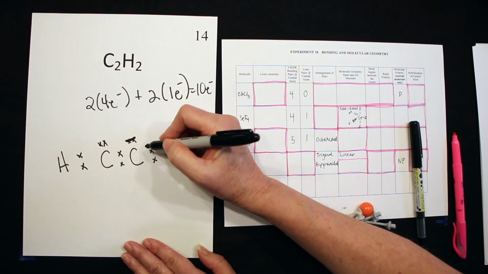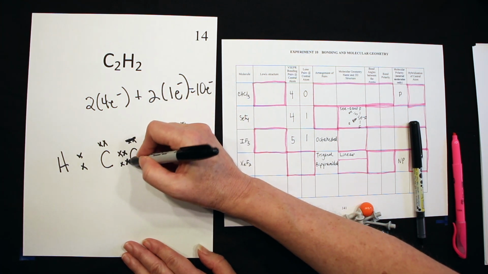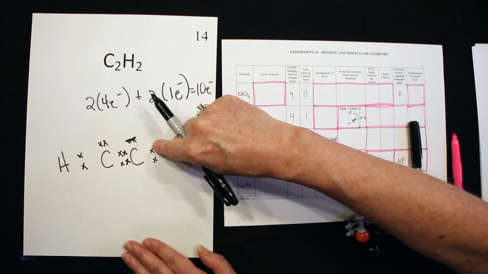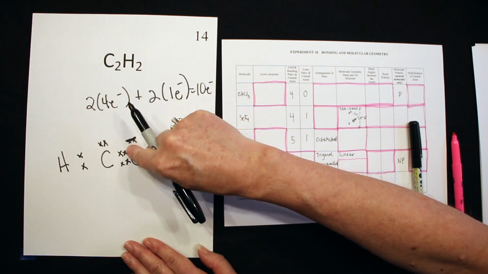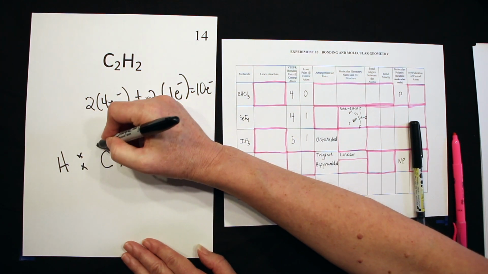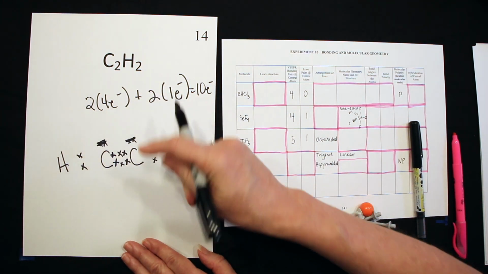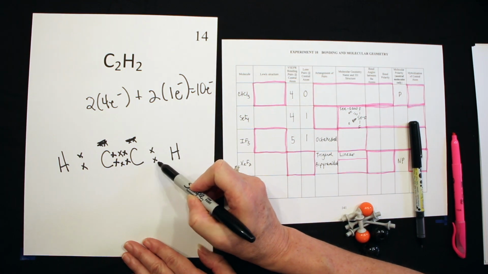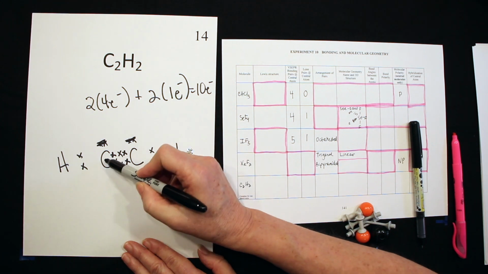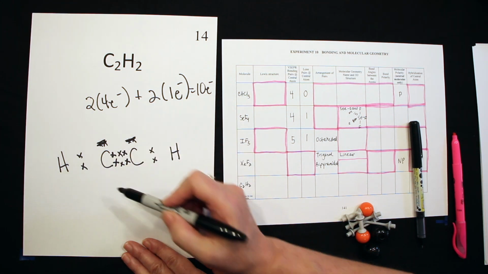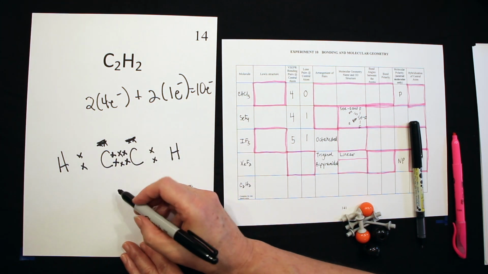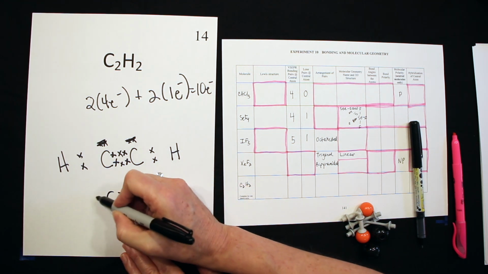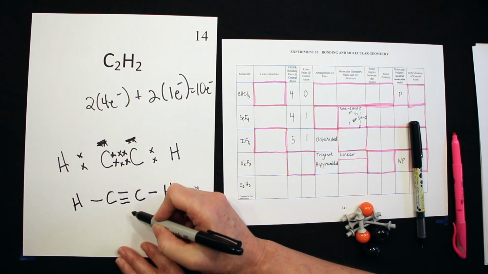So we're going to take them and put them in the center. And this still has 6. This one now has 8. Now this carbon has 6 plus 2 is 8. This carbon has 6 in the triple bond plus 2 is 8. Here's another way to depict this molecule.